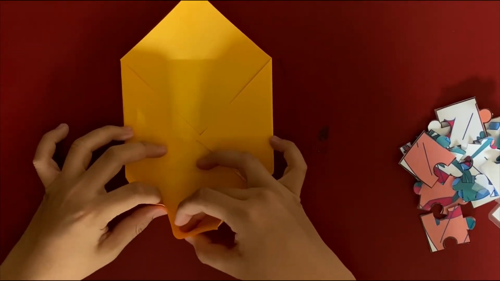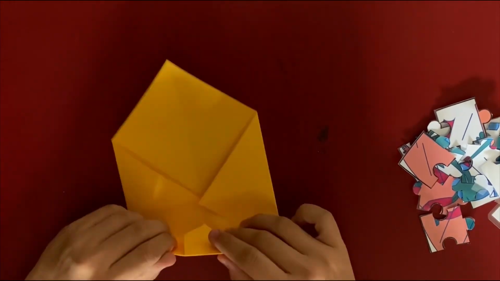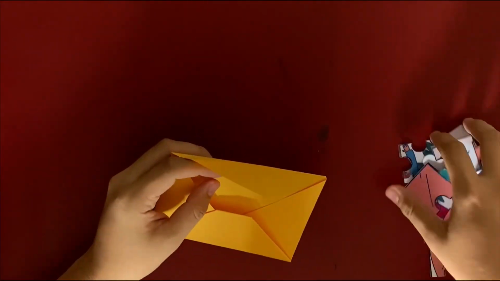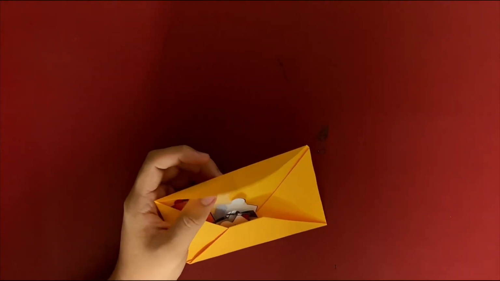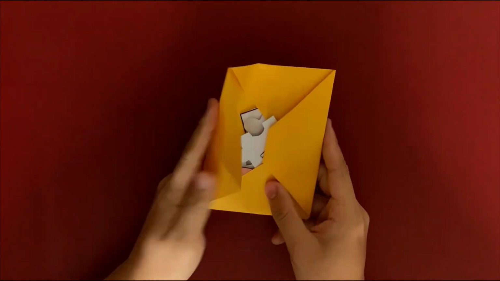We make sure we align the edges. Ta-da! Now we put all these jigsaw-like photographs into the envelope. We're sure that this envelope is going to raise our learners' curiosity.